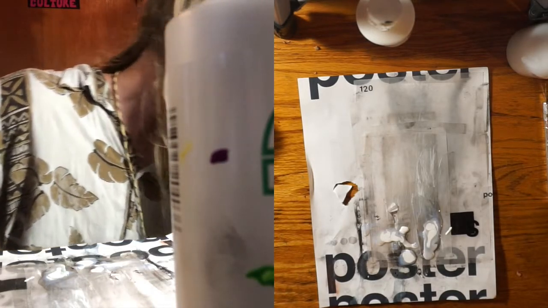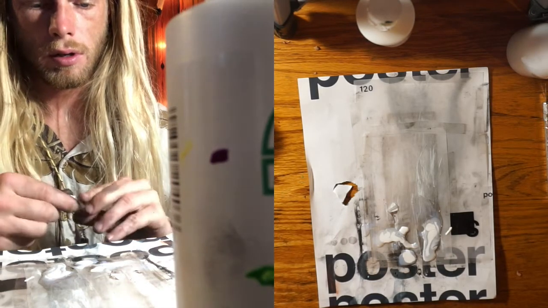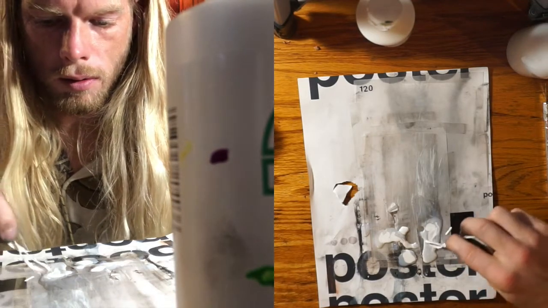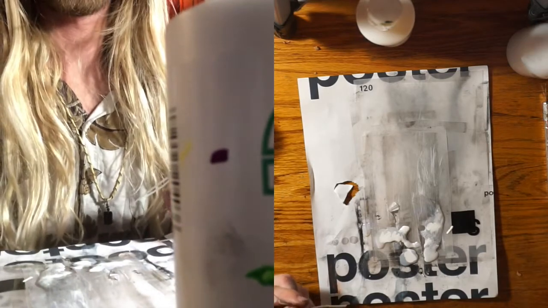Just a little piece of paper, something to stir it up with. Pour your mediums on there. See it kind of taking effect already. Mix it with the white paint.